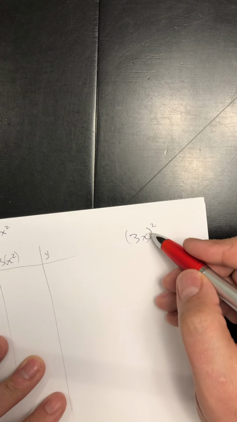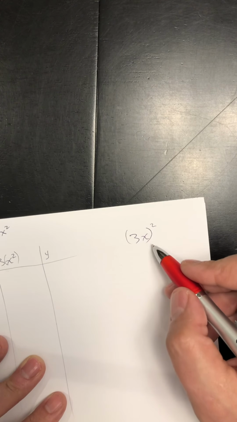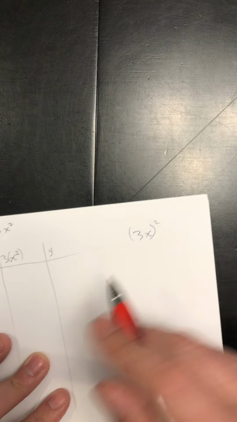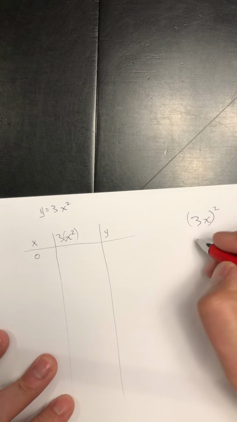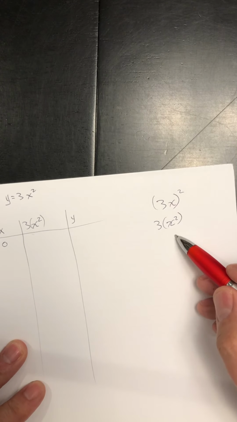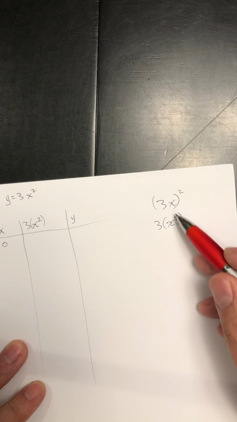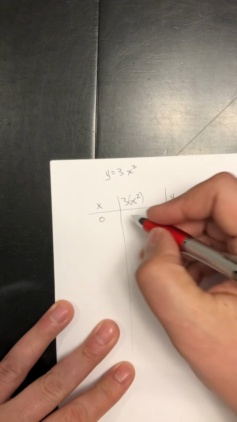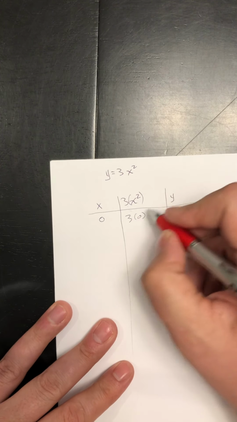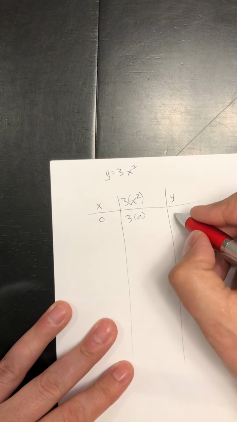That is not what we're doing, okay? So I think this is where a lot of people made a mistake, is they approached it like this, when in reality it is 3 times x squared. Hopefully this clarifies.